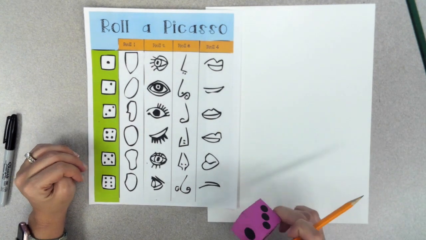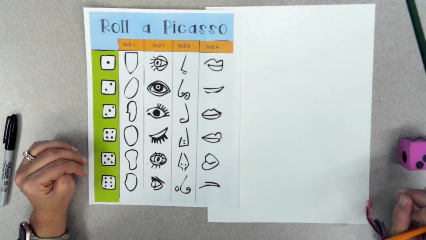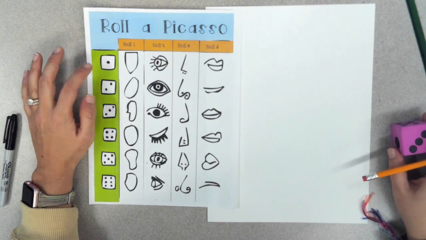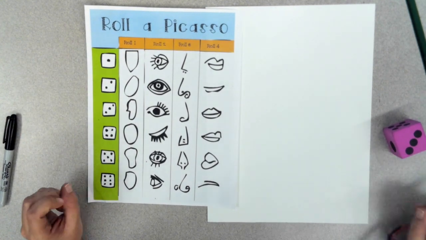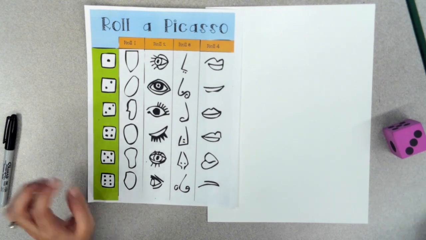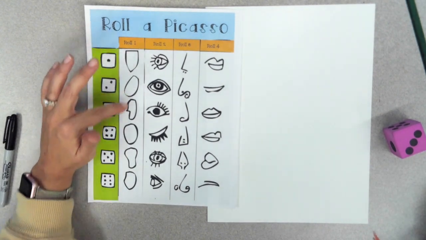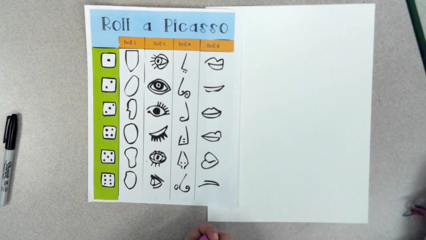If you don't have a dice, that's totally okay. You can rip up pieces of paper and put number 1, number 2, number 3, 4, 5, and 6. And then you can pick, like out of a hat, shake them up and pick a number, and that'll be the one that you have for this. Okay? So I'm going to use my dice.